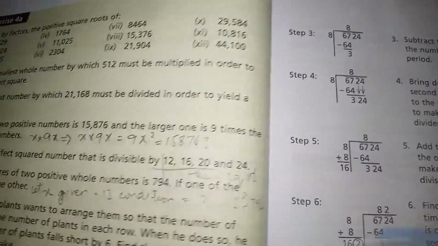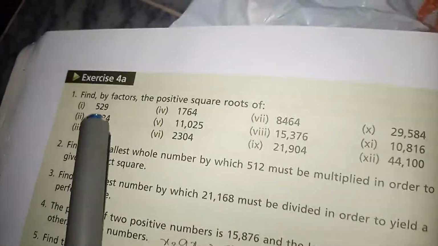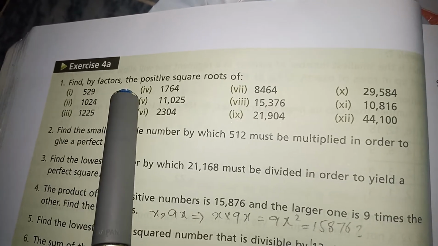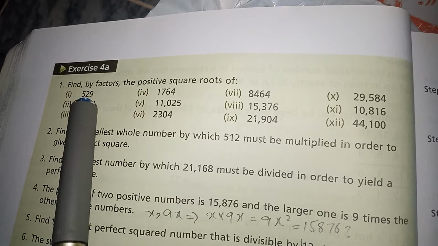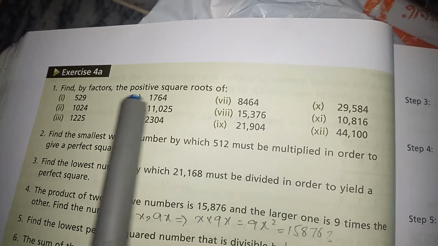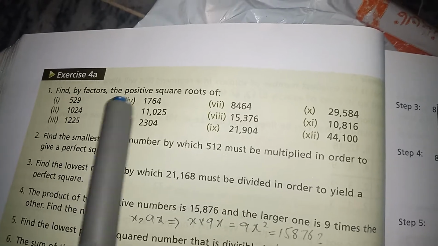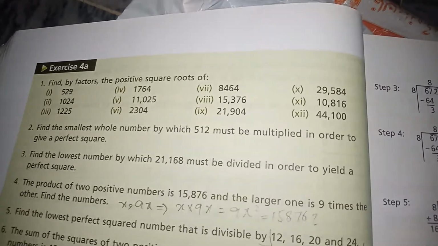Now come for the exercise, and that is exercise 4a. We have to find by factors a positive square root of these numbers. In this method we have to make the factors to find the positive square root of these numbers. So how to solve them by the method of factorization? That is a very easy one.